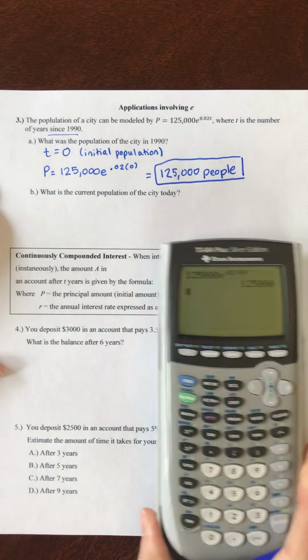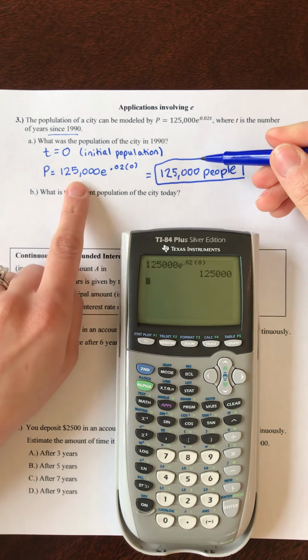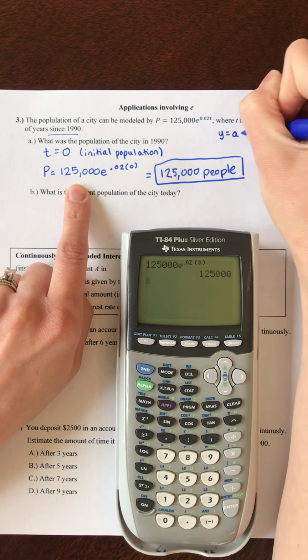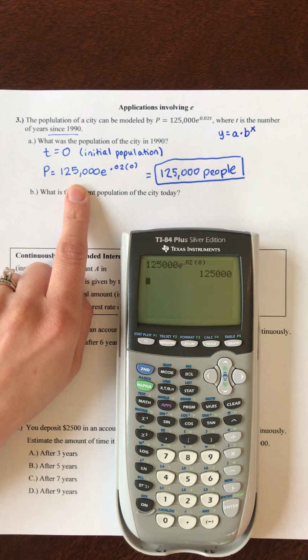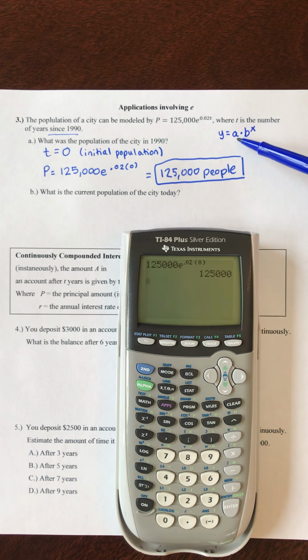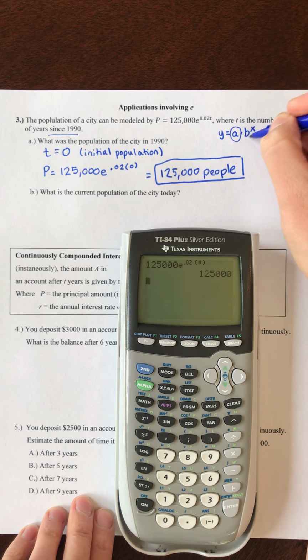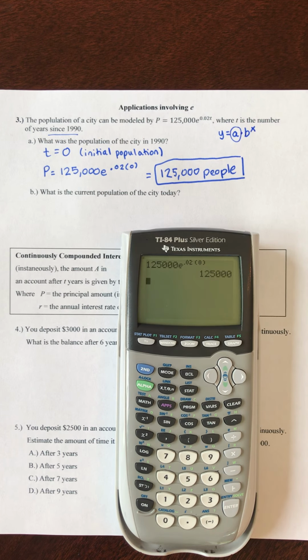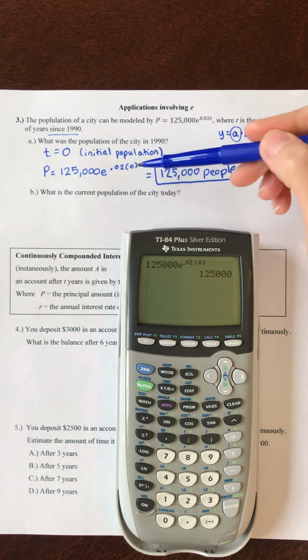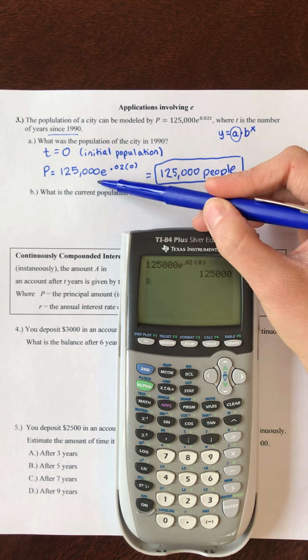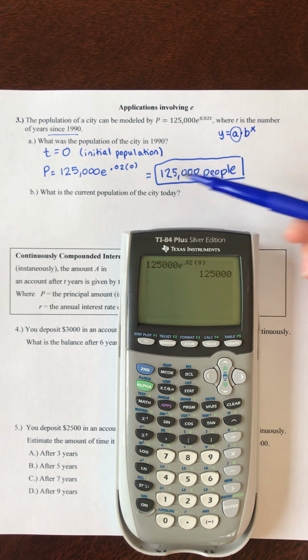All right? So, there was the 125,000, and there it was in the equation. So remember, last week, when you did that exponential growth and decay models, remember that A value, wasn't that the initial value? Right? Because when x is 0, this b to the 0 kind of goes away. So you do want to plug 0 in for your time if I'm asking you for initial values, but what you should expect is that you are going to get that A value.